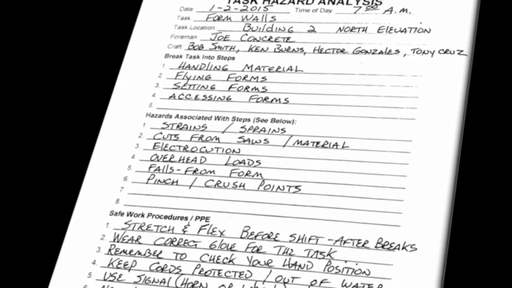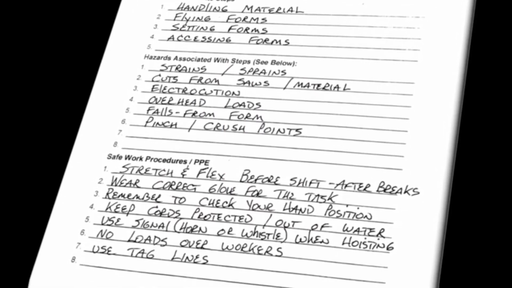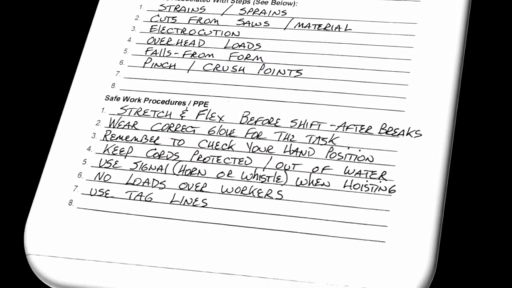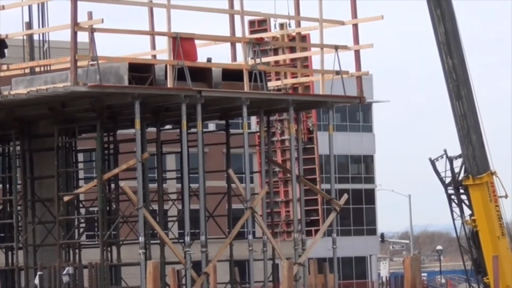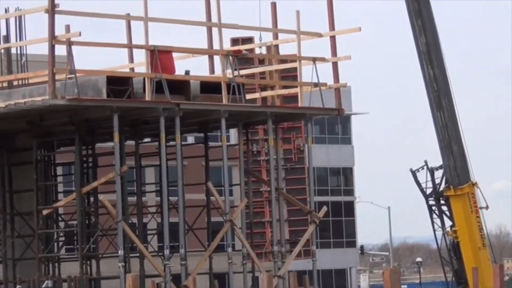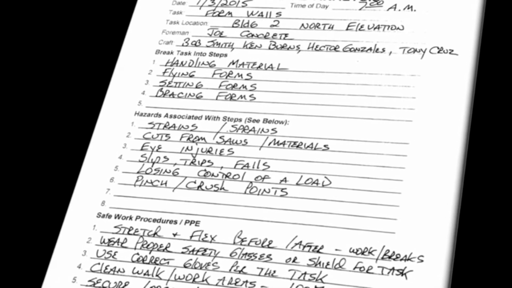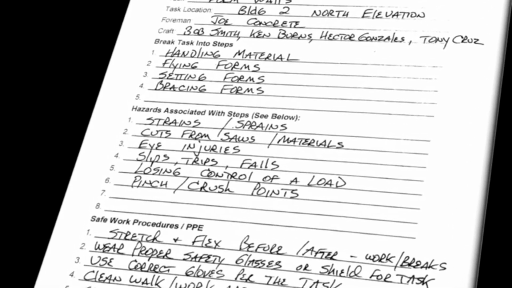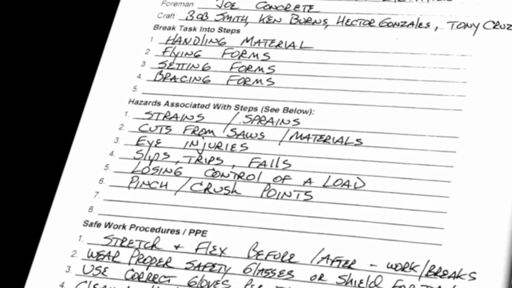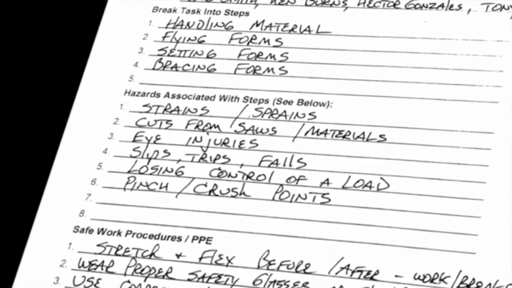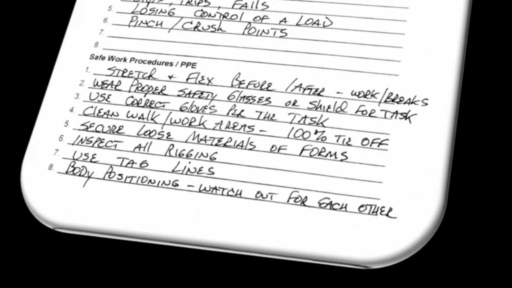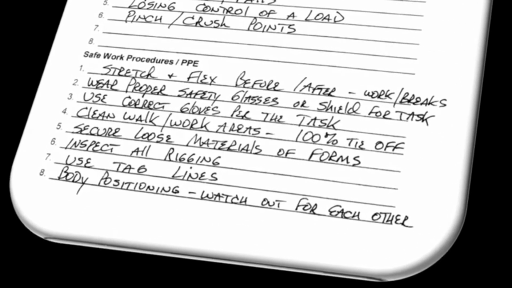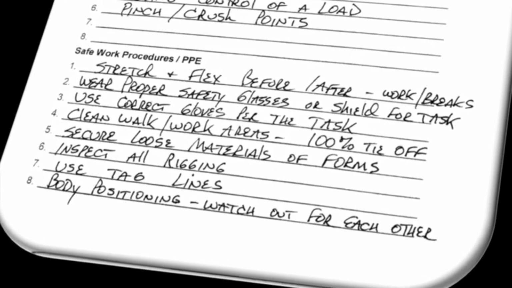As you can see, there are many items to be addressed that, when broken down into their simplest terms, are easier to identify. The following day, we're performing the same task and have it broken down into many of the same steps. We have added a few other hazards that were identified: eye injury, slips, trips, and falls, and losing control of a load. Since we have new hazards identified, we've added some new safe work procedures.